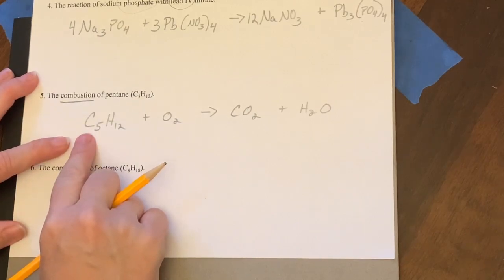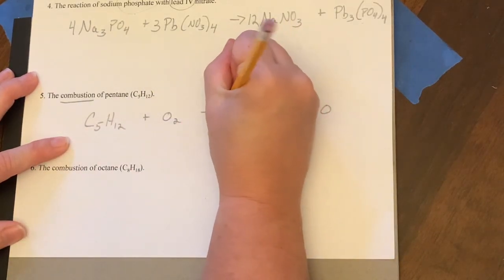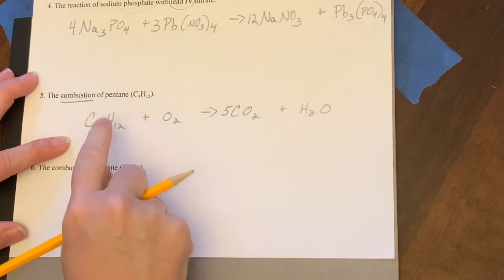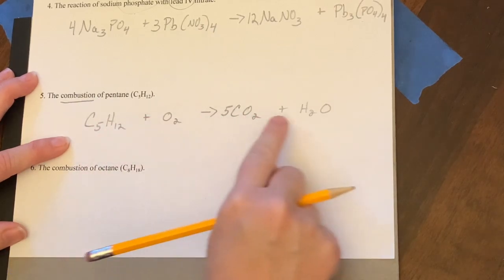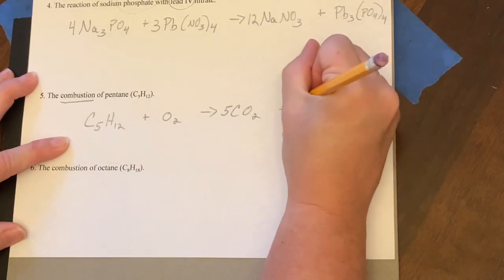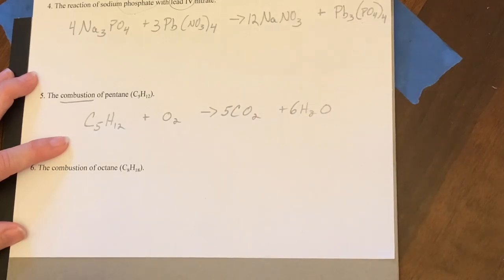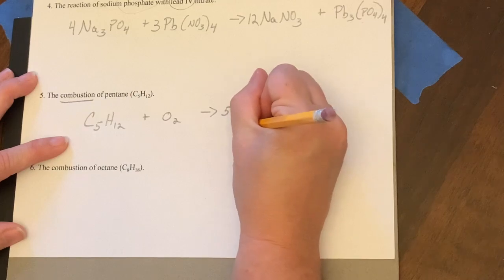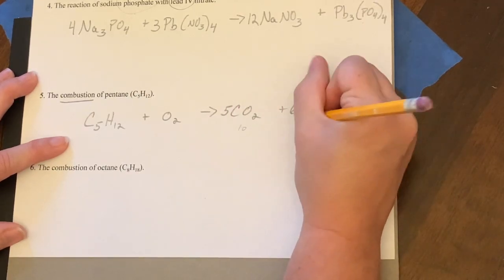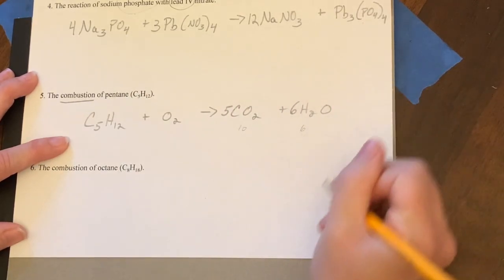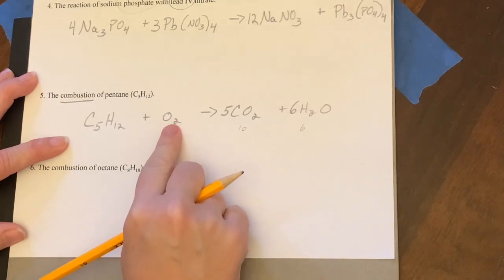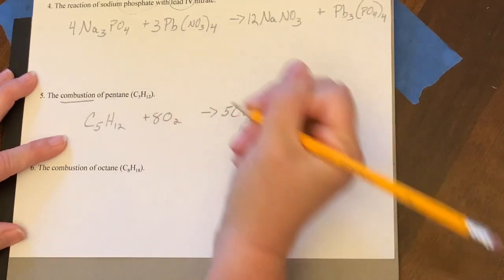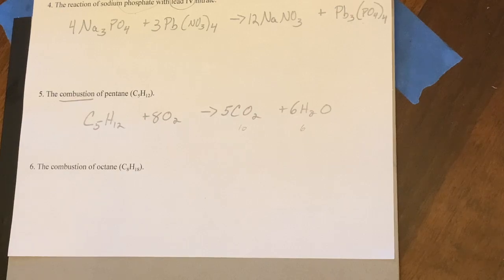When you balance, you're going to start with carbon, 5 on the left, 5 on the right. Hydrogen, 12, I have 2 here, so I'm going to put a 6, great. All right, now your oxygen's last. 5 times 2 is giving you 10 from the carbon dioxide, and 6 from your water, so you have 16. What times 2 gives you 16? That's 8. You are balanced and good to go.